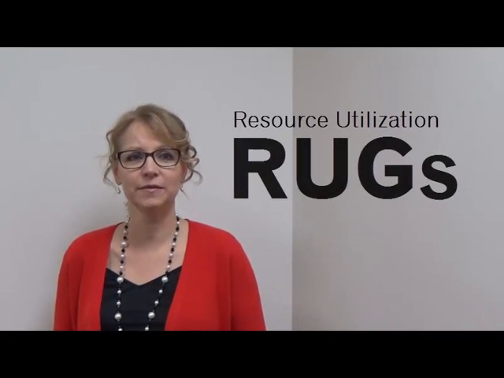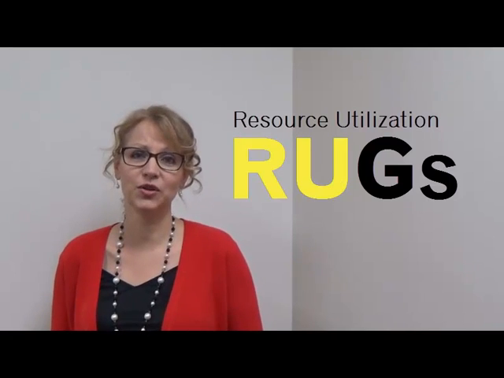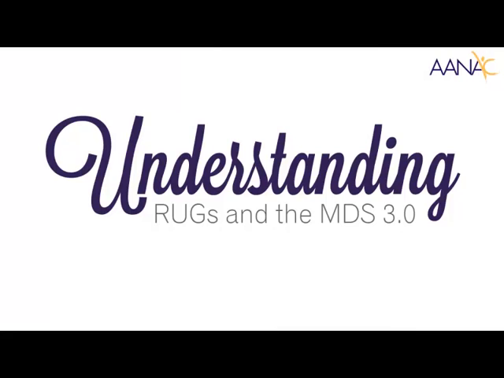Depending on the care needs of a particular resident, the staff time will be different. This is known as resource utilization. Think of it as the R and the U in RUGs. The RUG system is a case mix adjusted system, which means that the amount of reimbursement to the nursing home is based on the resource intensity of the care needs of each individual resident.